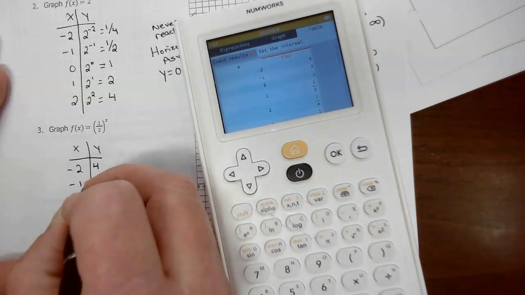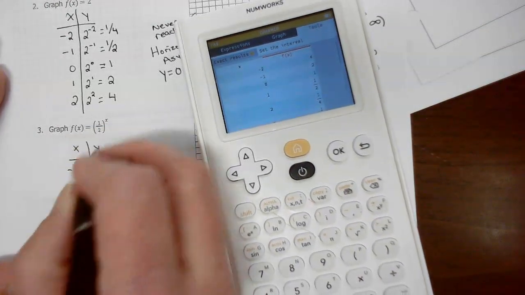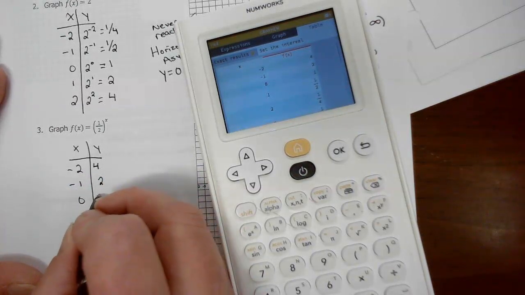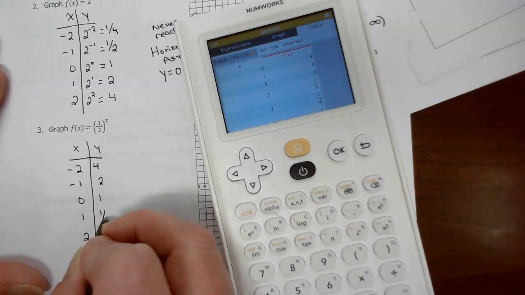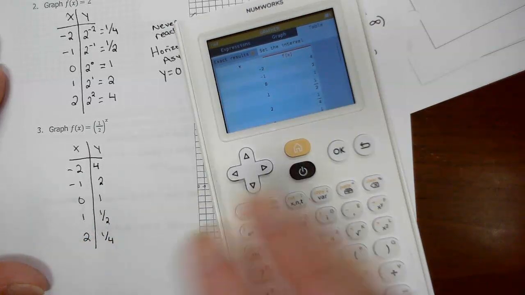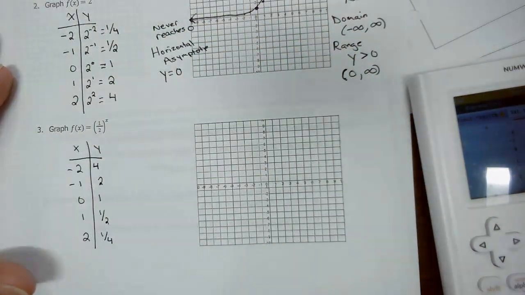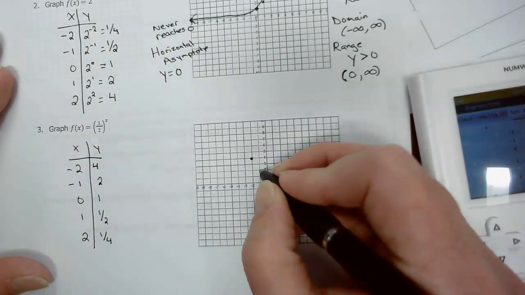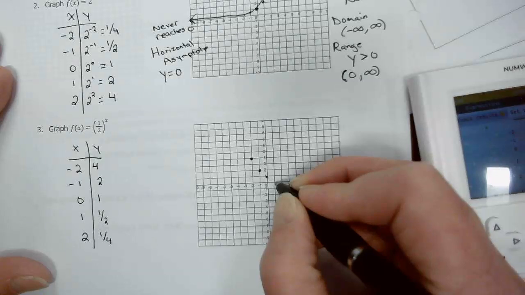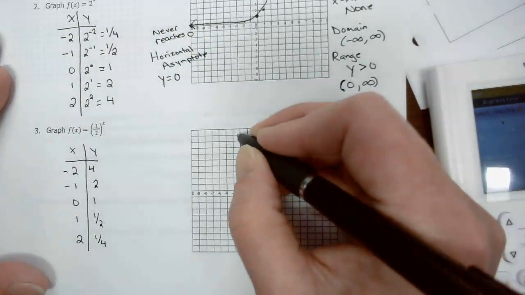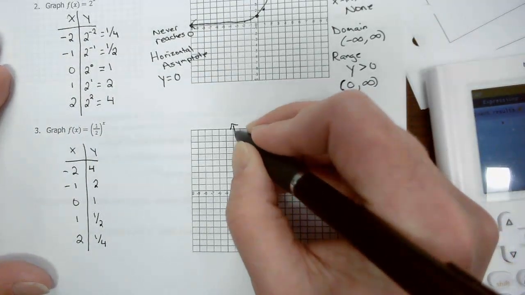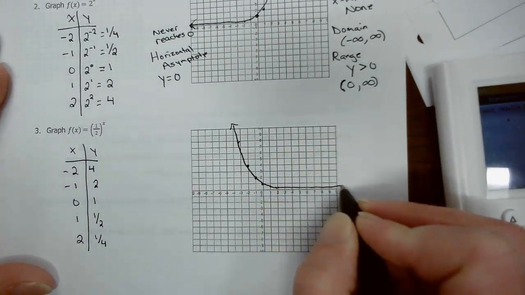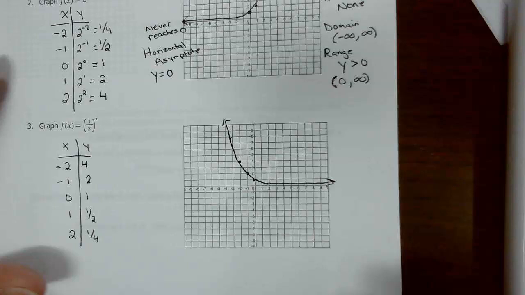-2 goes to 4. Oh, because it would flip it. Okay, then -1 goes to 2, 0 goes to 1, 1/2, 1/4. It's kind of reciprocals of each other. So we get another exponential function. It's never going to reach 0.